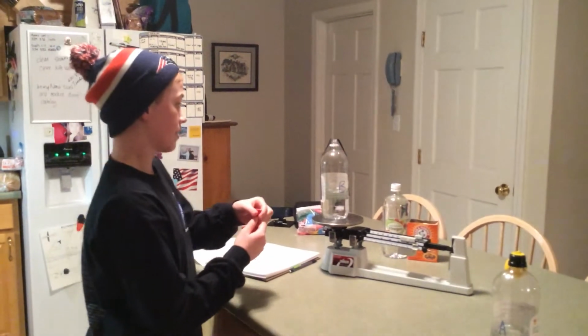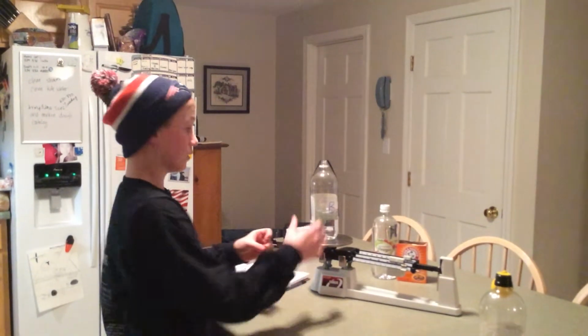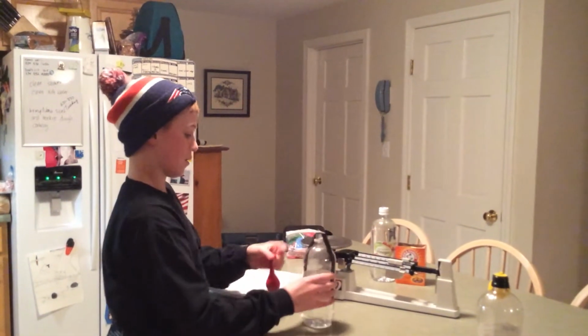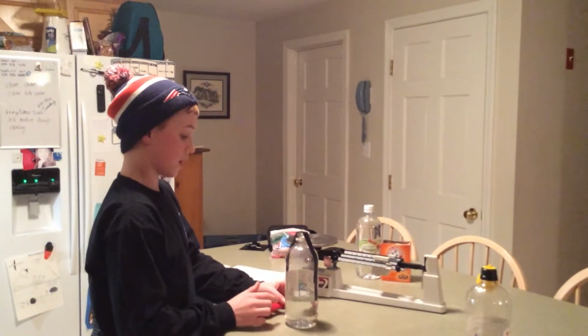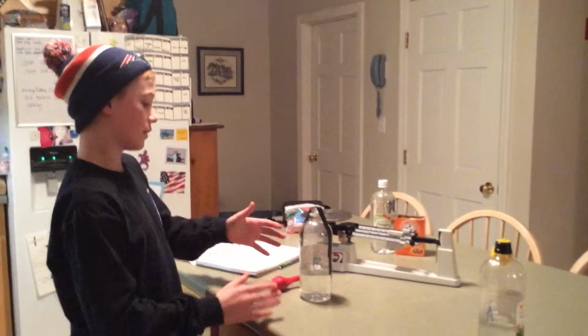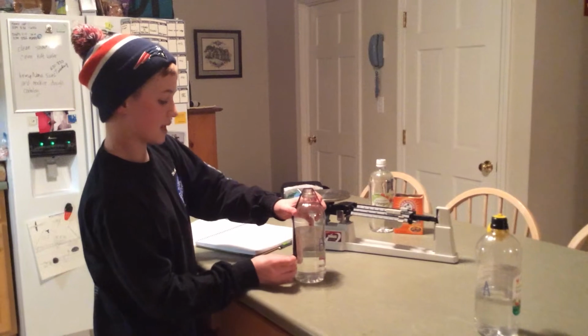That's going to be the mass of the experiment. So since this is the open experiment, we're not going to want the balloon or the tape over it because we want the mass to escape.